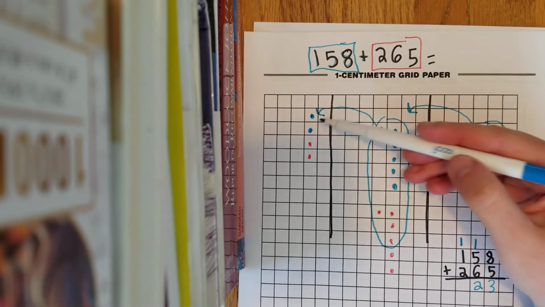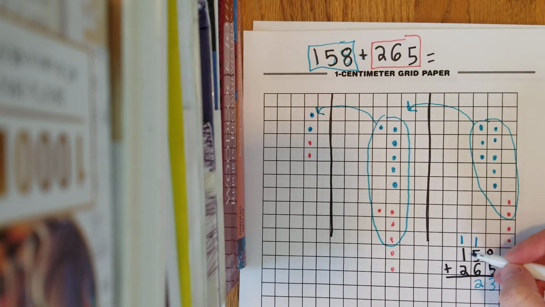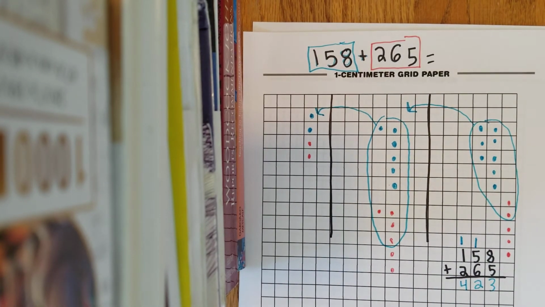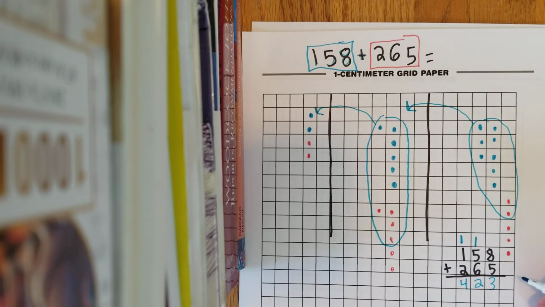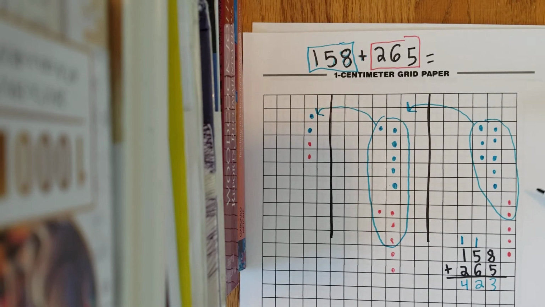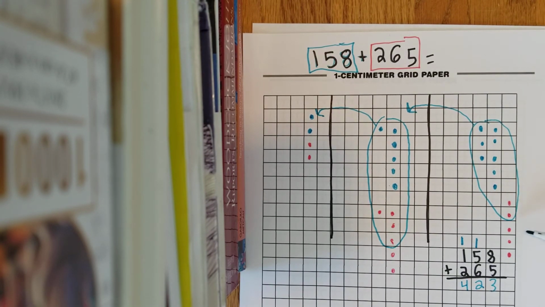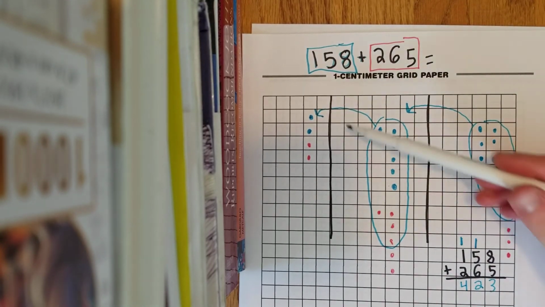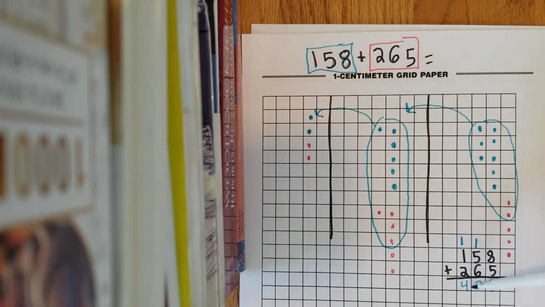I have 4 dots. Does that equal 1 plus 1 plus 2? It does. So my answer is 423. And you can always have the student check. Does that make sense? Do I have 3 left in the ones place? Yes. Do I have 2 in the tens place? Yes. Do I have 4 in the hundreds place? Yes. And that means my answer is correct.